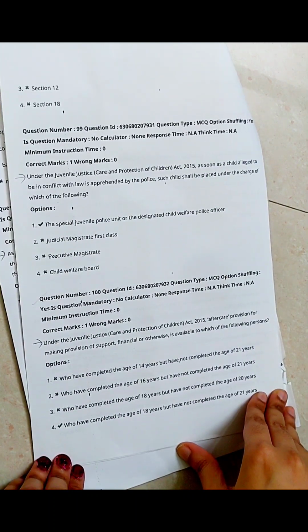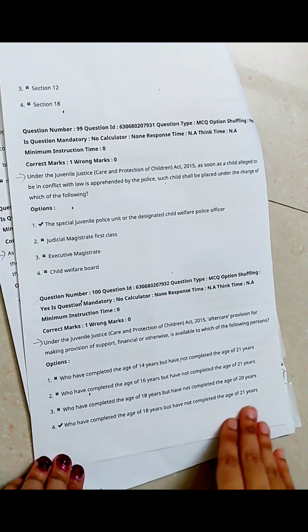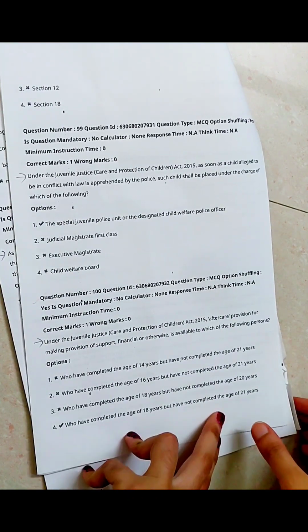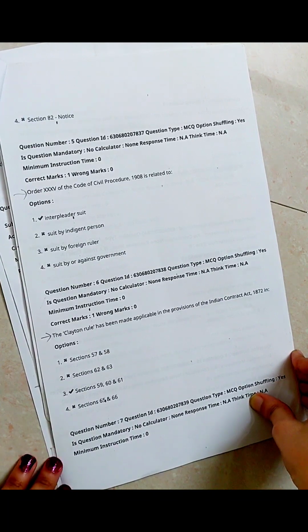Under the Juvenile Justice, Care and Protection of Children Act 2015, aftercare provision for making provision of support, financial or otherwise, is available to which of the following persons? Who have completed the age of 18 years but have not completed the age of 21 years. Order 35 of Code of Civil Procedure 1908 is related to interpleader suit.